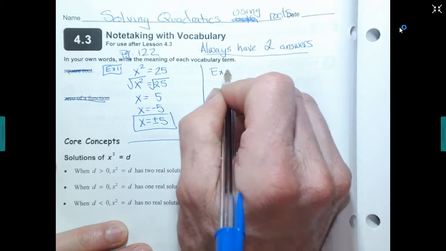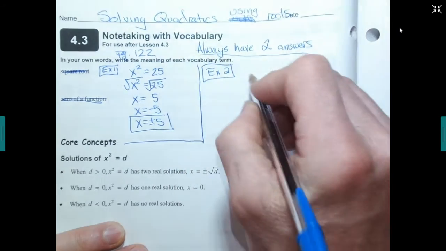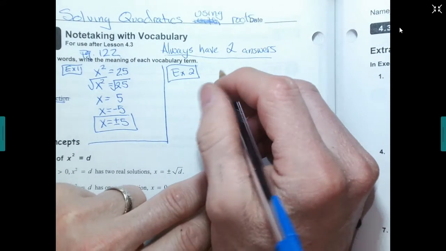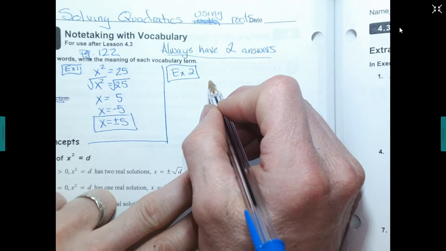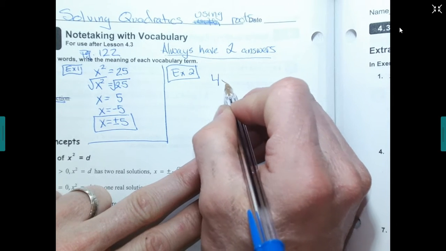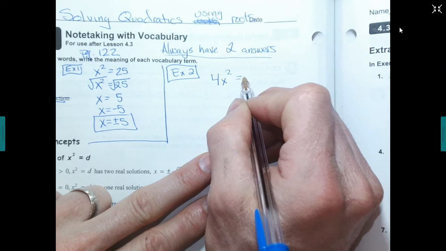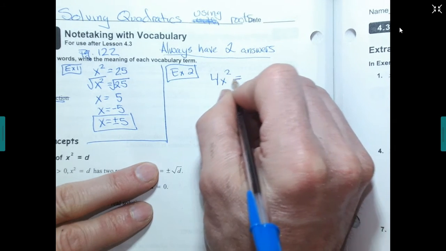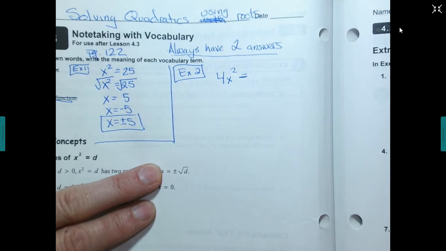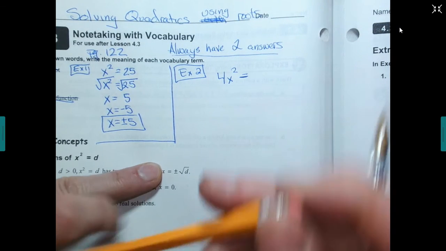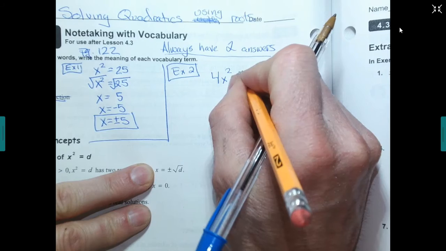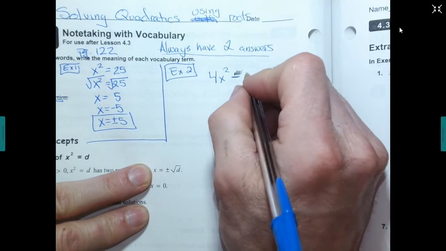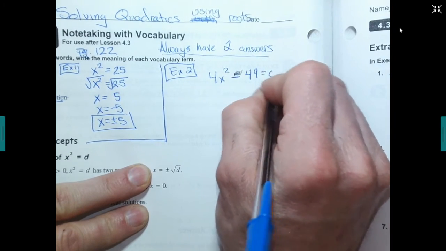Okay, let's take it up a notch. Example 2. What if I have 4x squared minus 49 equals 0?